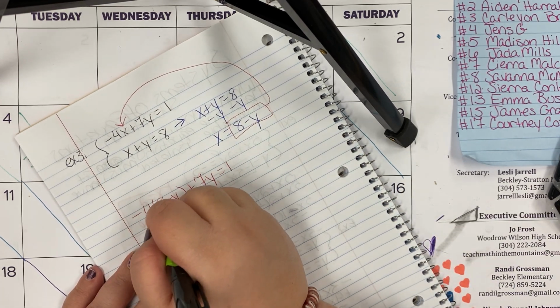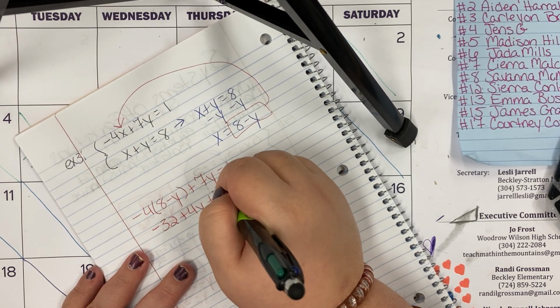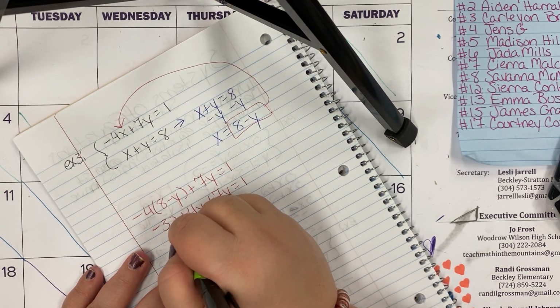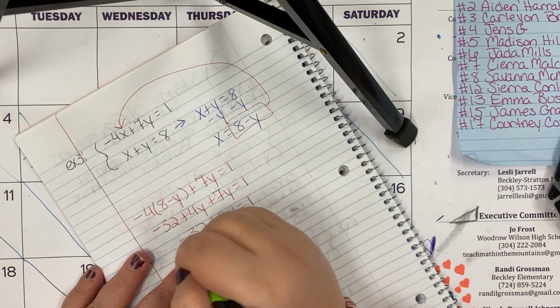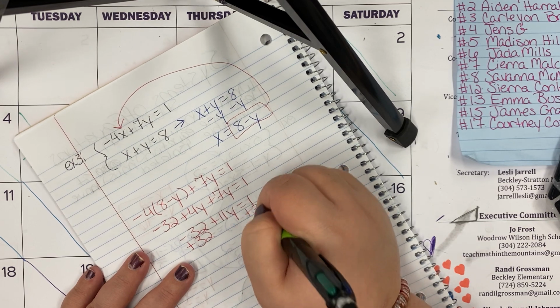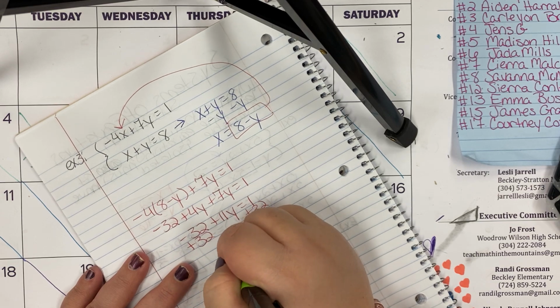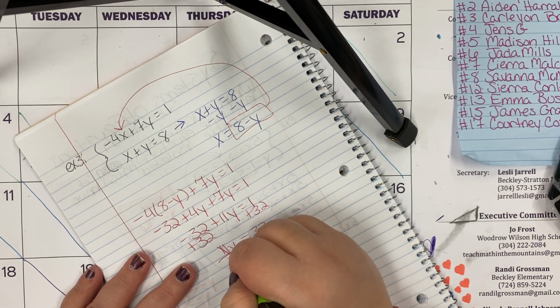Doing the distributive property, negative 32 plus 4y plus 7y is going to equal 1. Combining like terms, negative 32 plus 11y is going to equal 1. And I'm going to add 32 to both sides. 11y is going to equal 33. Divide by 11, y equals 3.